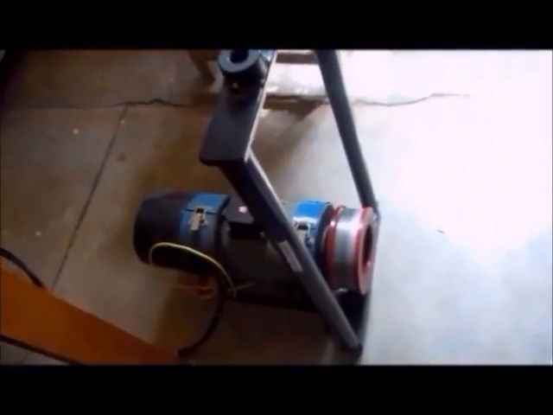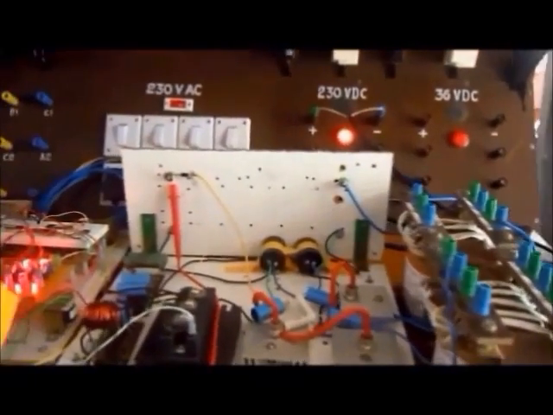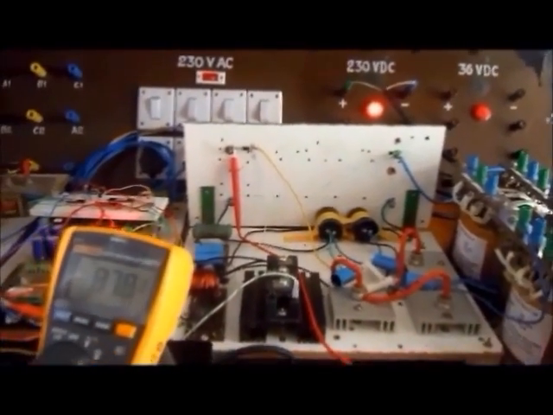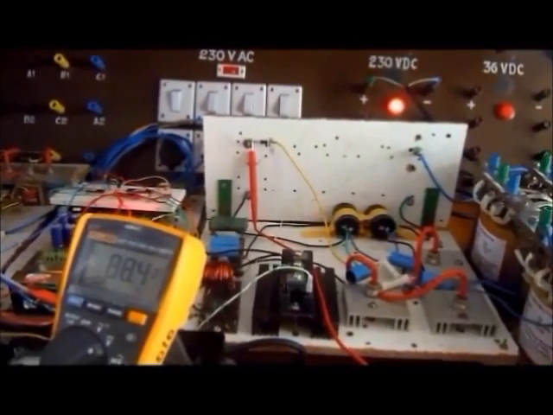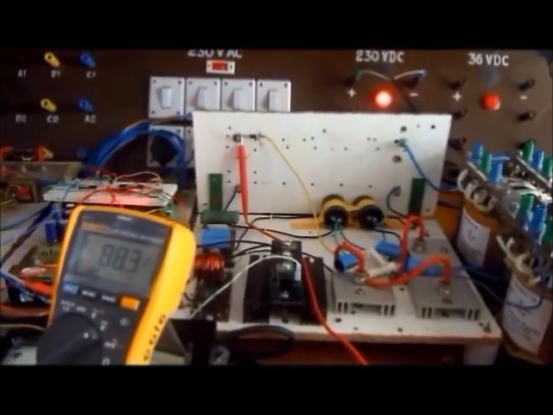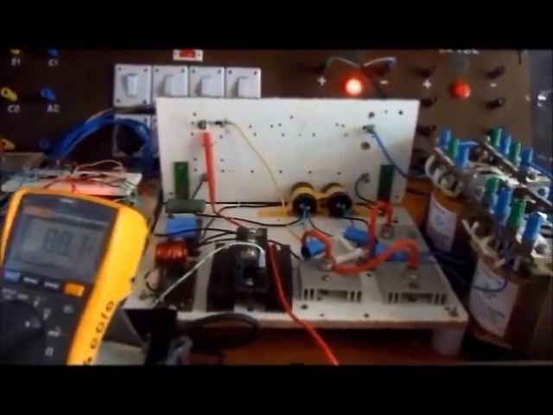We have used the power from the solar panels. The DC shunt motor requires a higher voltage level, hence a boost converter has been used. The DC shunt motor is now running at a speed of around 1400 RPM.